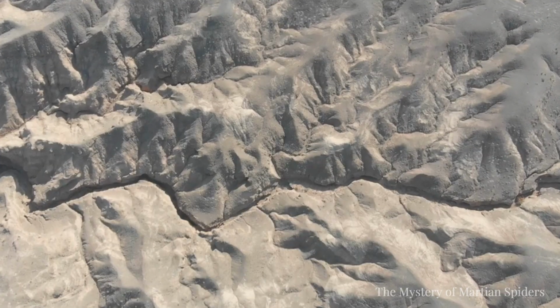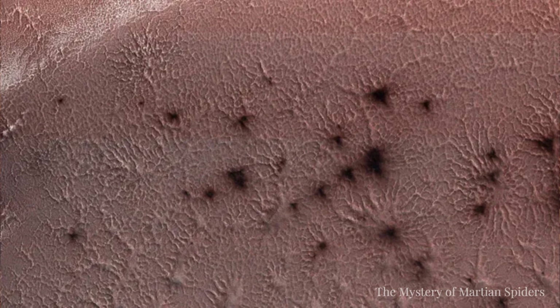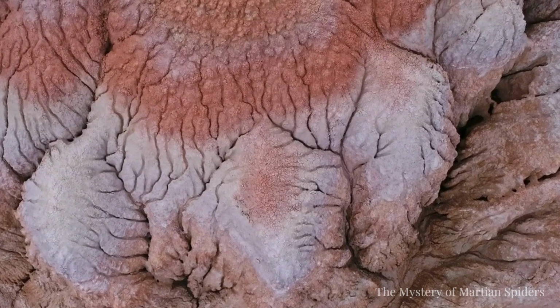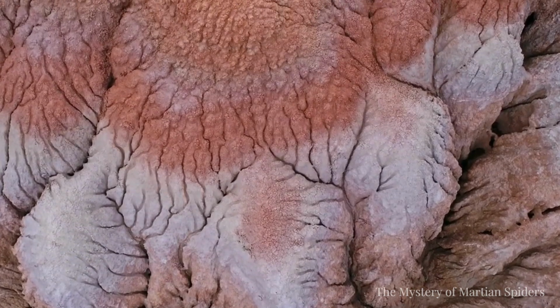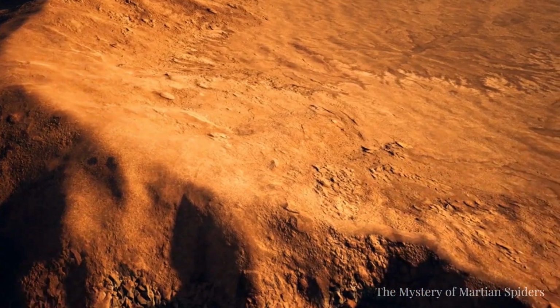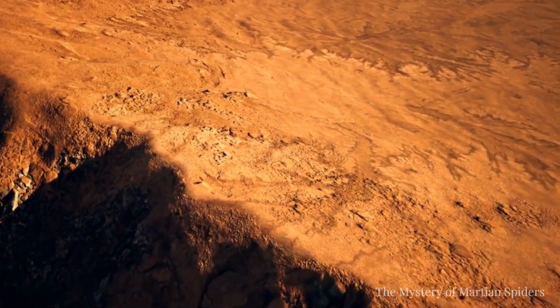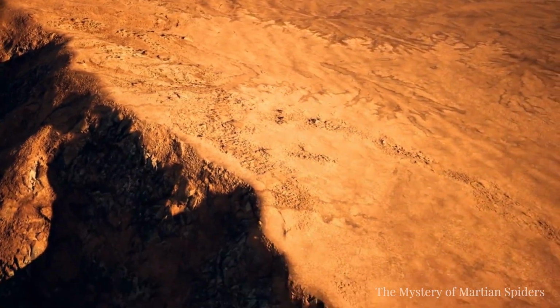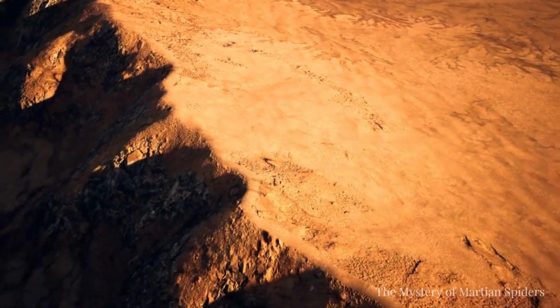Key terminologies. 1. Araneiform terrain, spider-like surface features on Mars created by the sublimation of CO2 ice. 2. Sublimation, the process of a solid turning directly into a gas without becoming liquid. 3. Simulated Martian soil, Earth-based materials used to mimic the composition and properties of Mars soil for experiments.